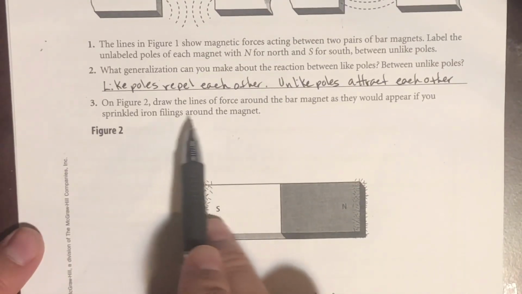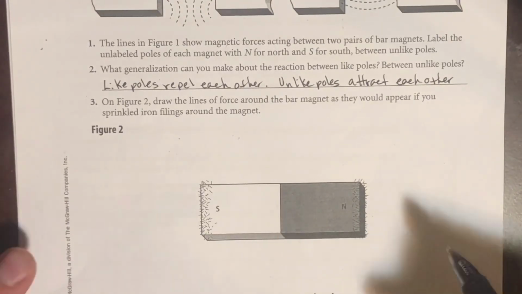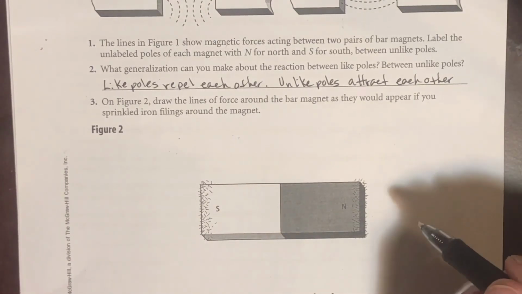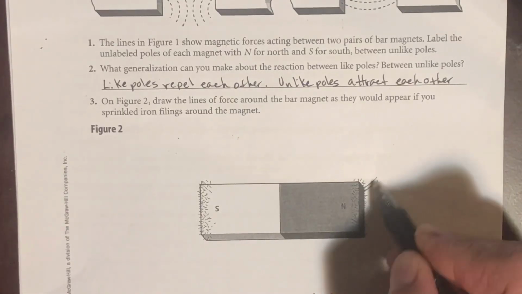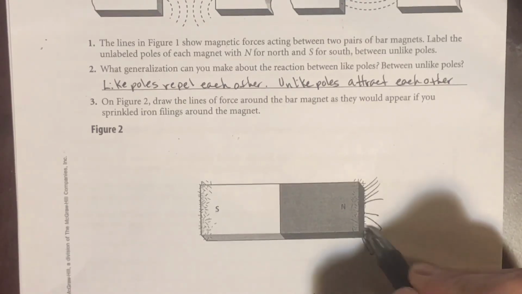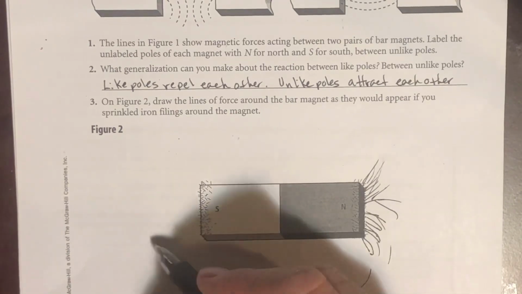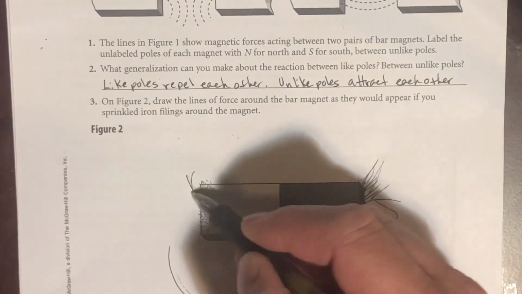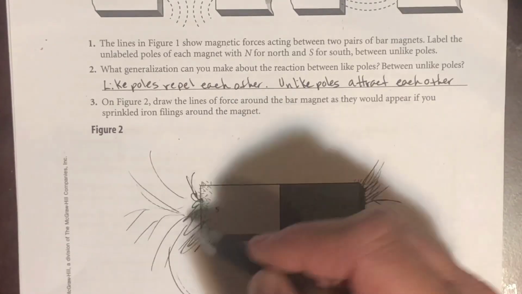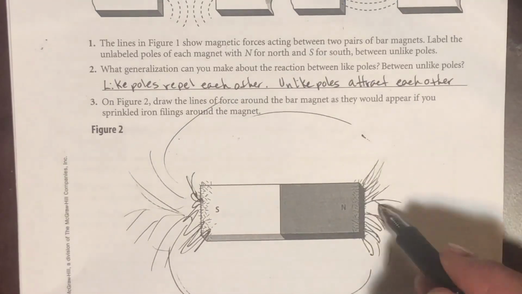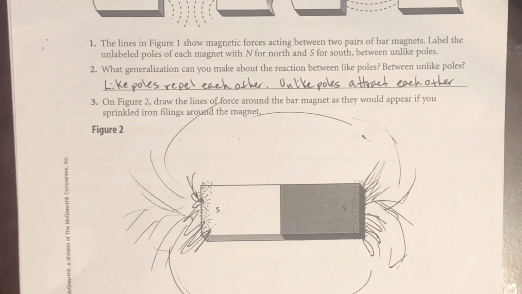on figure 2, draw lines of force around the bar magnet as they would appear if you sprinkled iron filings on the magnet. So we're going to try to do this as a class activity when we get a chance. But the idea is it's going to be really strong here. These iron filings are going to be really strong here, and we might have a few way out here. We're going to find a lot of iron filings right in here. That's what it's going to look like, and that's going to be the magnetic field. We're not going to find very much in here.